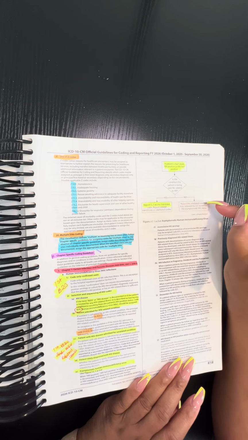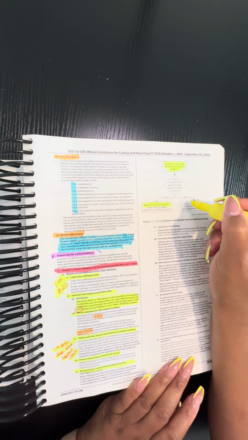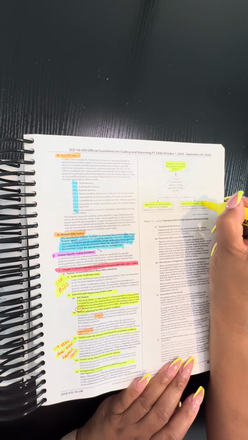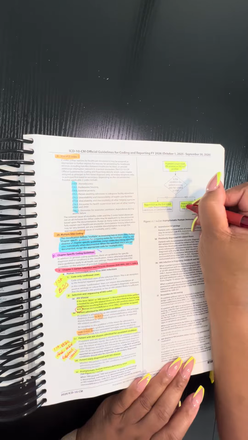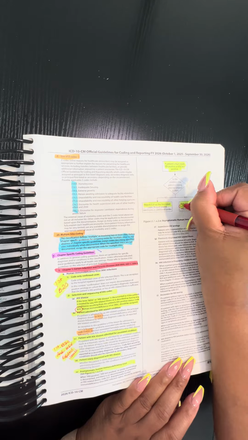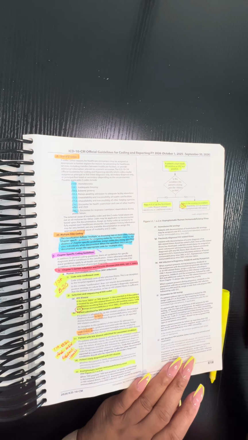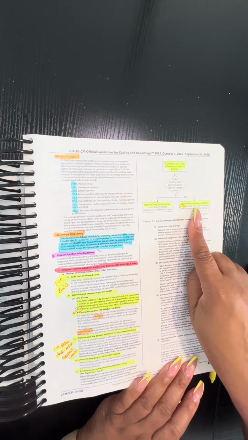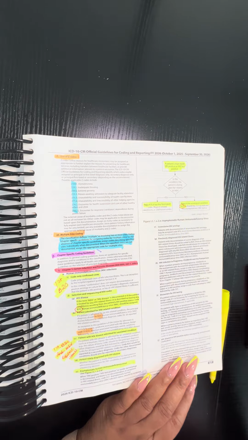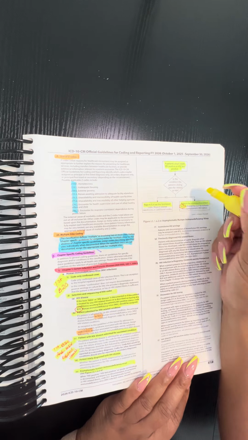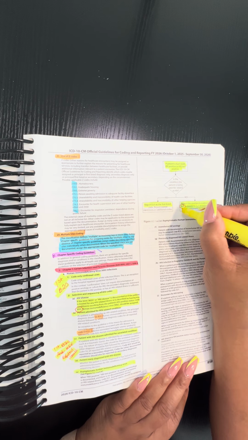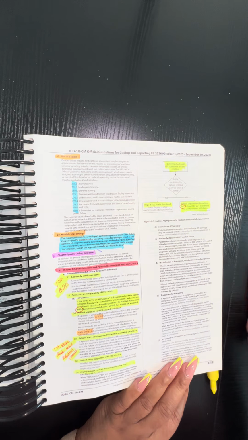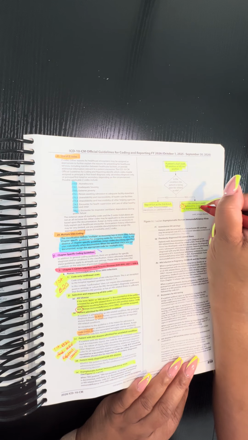No, and you would report the unrelated condition first. And what I'm going to do is we're going to circle this word first because this makes a difference. And then it says followed by Z21. Okay. So we're going to go ahead and do the rest of that, and we're going to circle that.